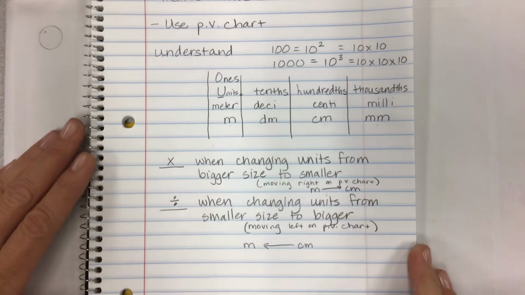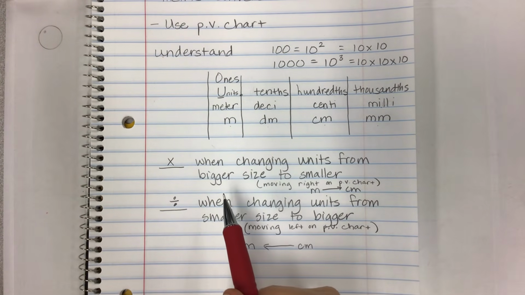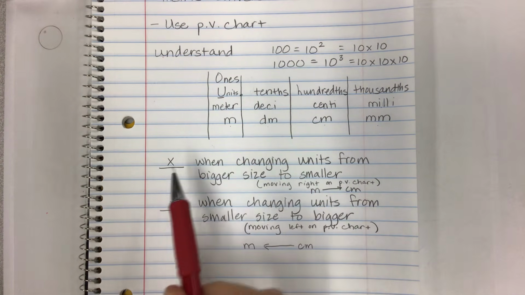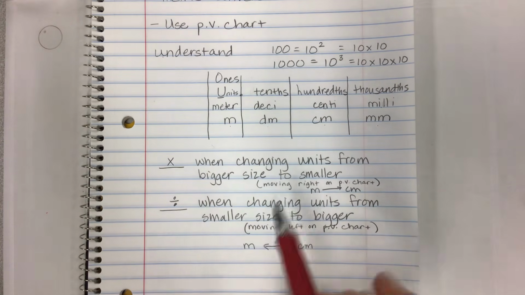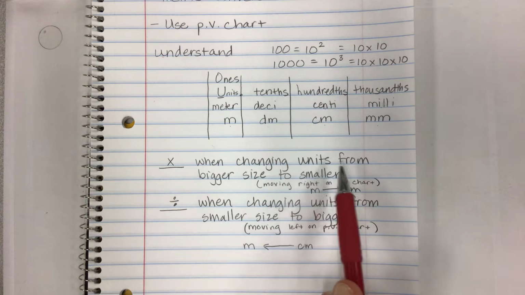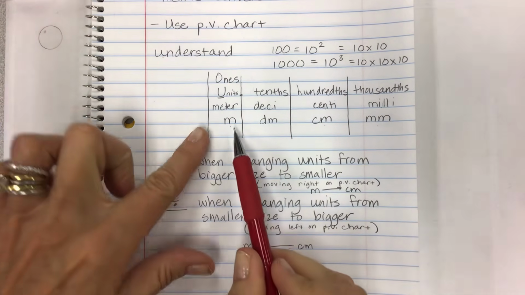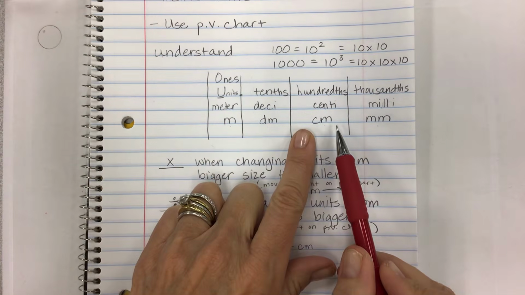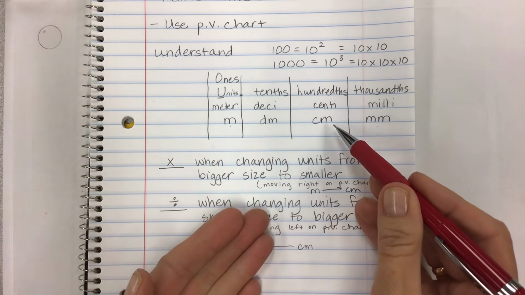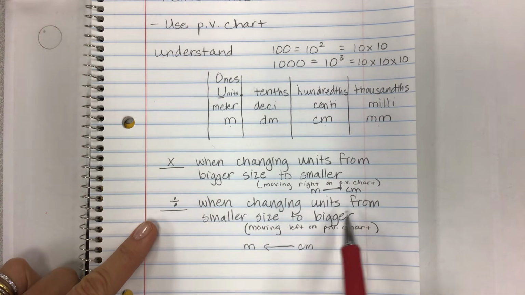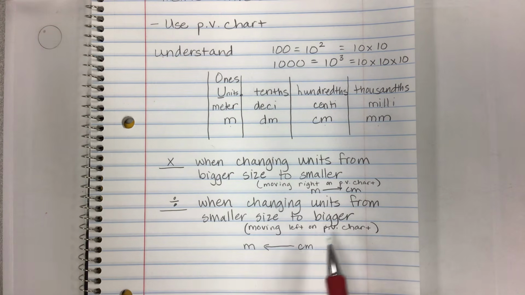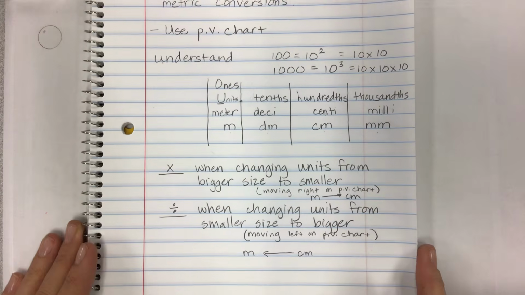Then the other thing that's very important in this lesson is you really have to make 2 decisions every time you do a single problem. And that is, am I going to multiply or am I going to divide? So make sure to write down all these notes. You will multiply when changing units from a bigger size, like a bigger place on the place value chart, to a smaller size, because we have to have more of the smaller units. So that makes sense that we would multiply that number. You will have to divide when changing units from a smaller size to a bigger size, like moving left on the place value chart, which makes sense because if I have a lot of these, I really don't need that many of these. So those are your notes for today.